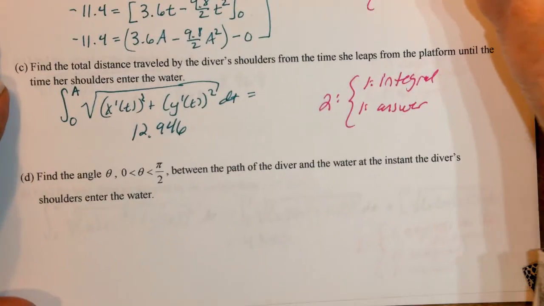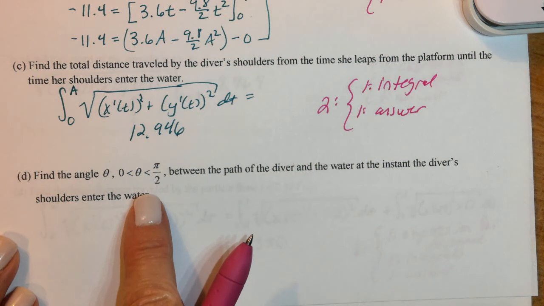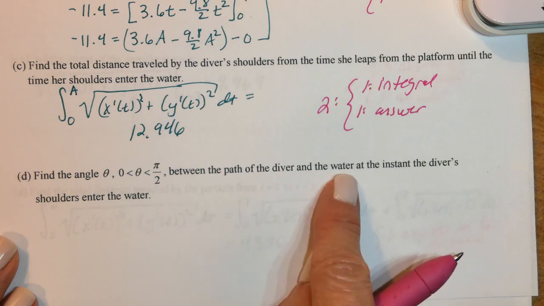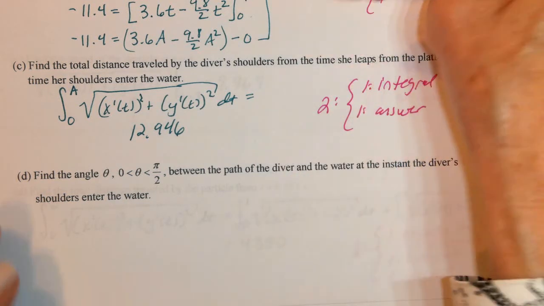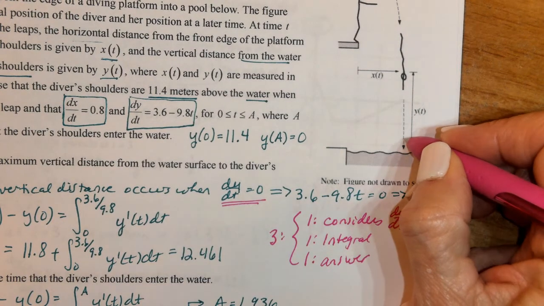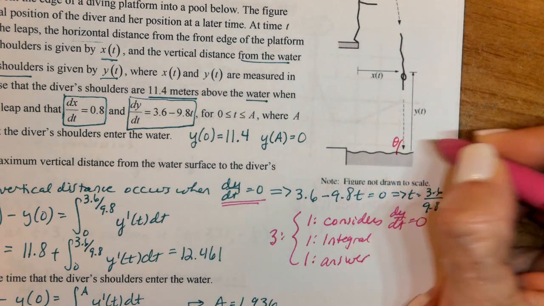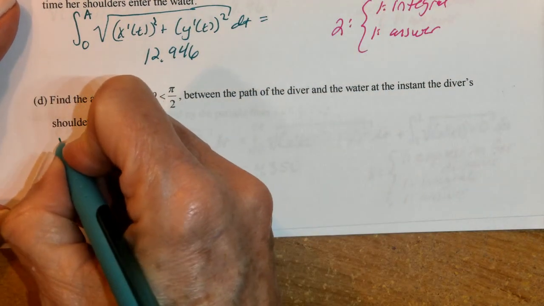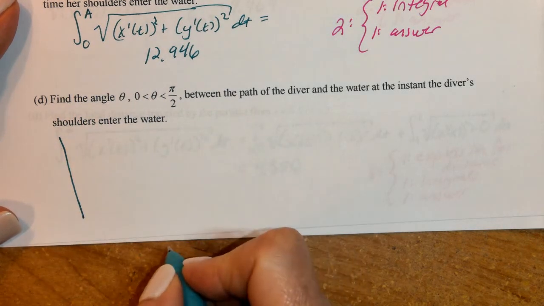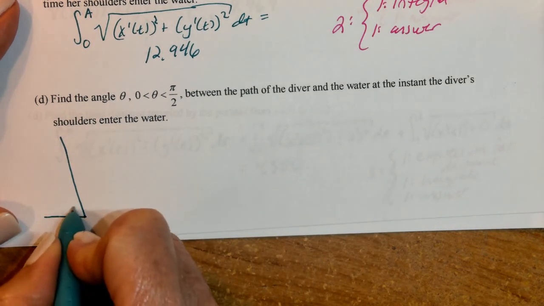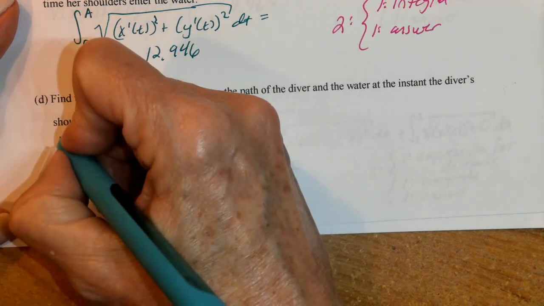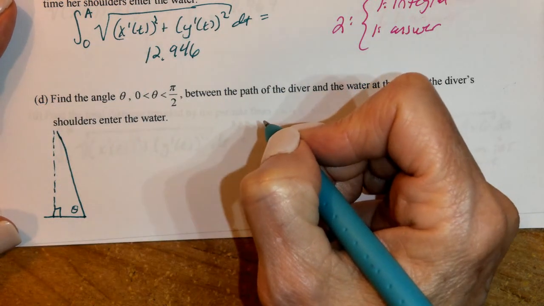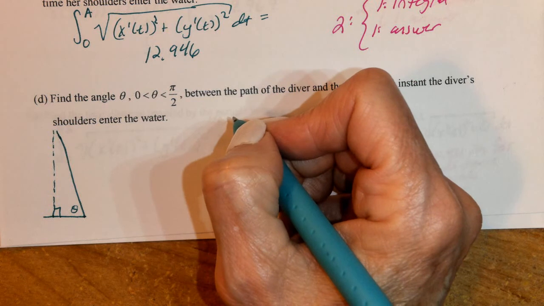And part D. Find the angle theta between 0 and pi over 2 between the path of the diver and the water at the instant the diver's shoulders enter the water. So we're looking for this angle right here. So I'm going to redraw that down here. So she's coming in at some angle. I'm exaggerating that angle, and we want to find that theta value. So I am going to make a right triangle here.